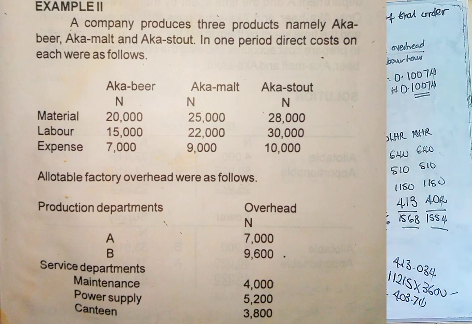Akabia, Akamot, and Aka Stout. In one period, direct costs on each were as follows.